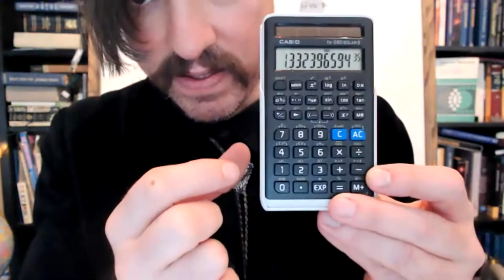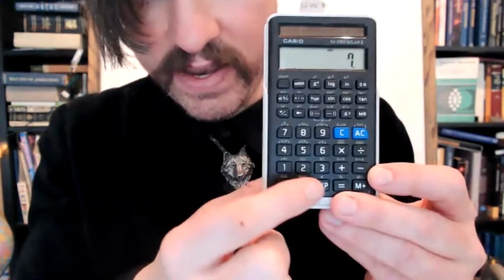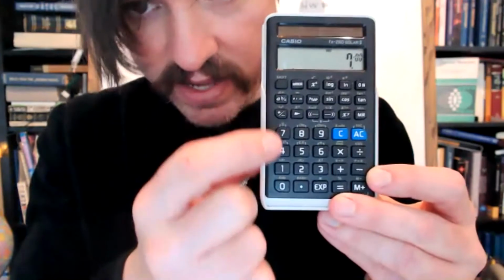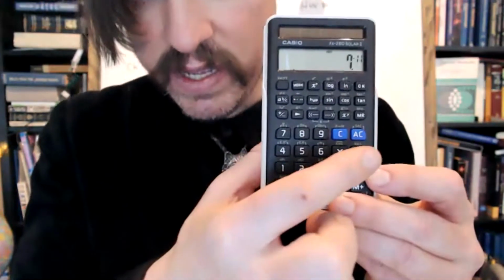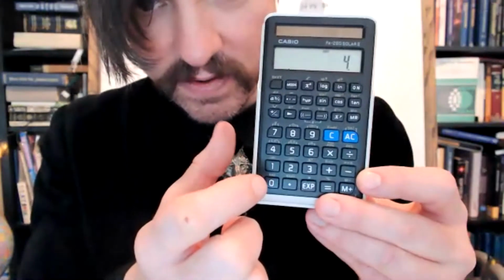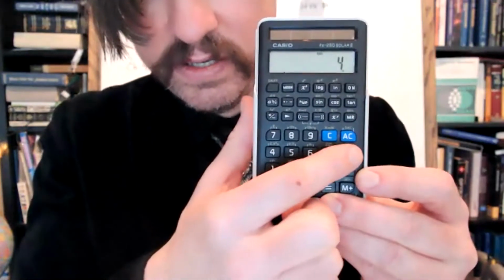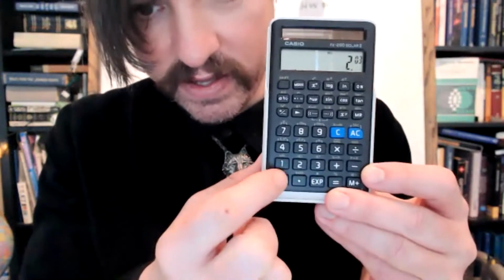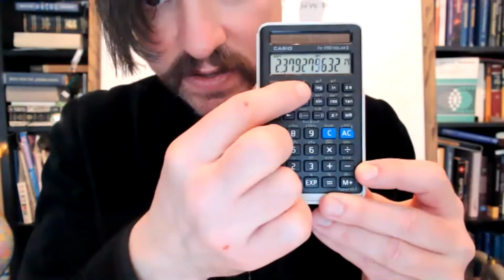Divide by 7 exp negative 11. Divide by 4. Divide by 2 exp 30. Equals. Shift square root.